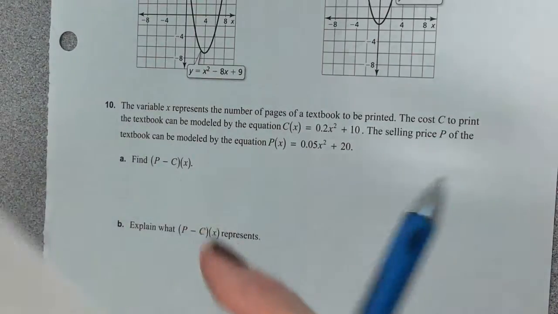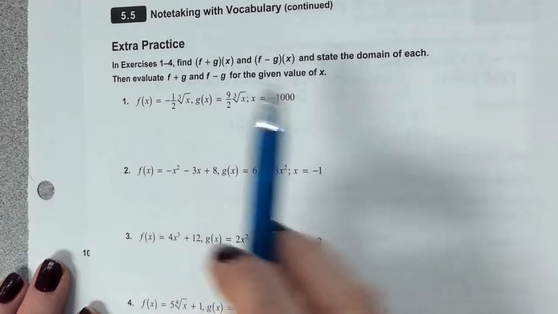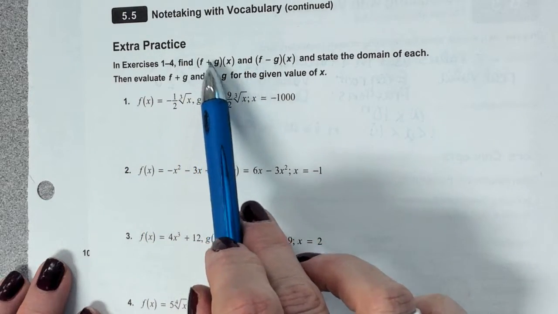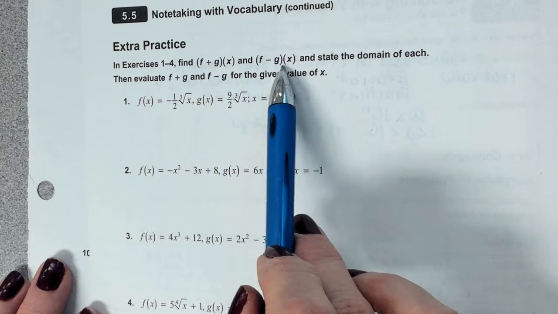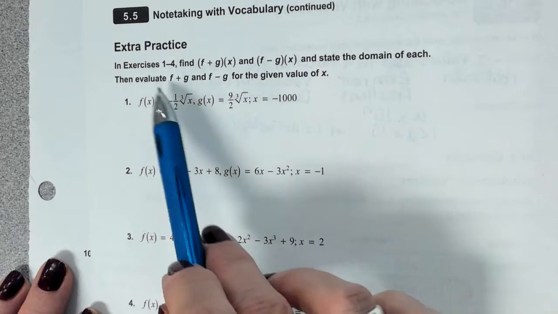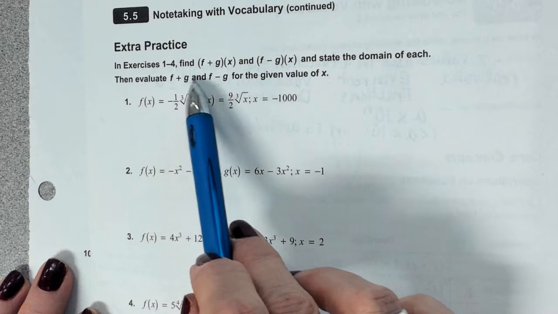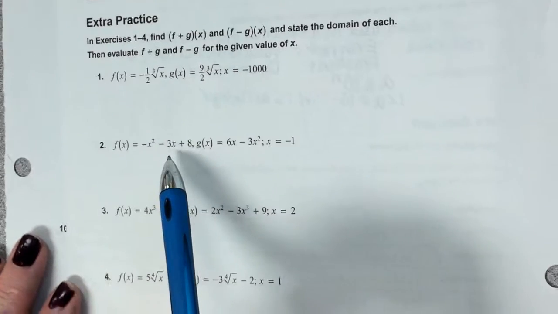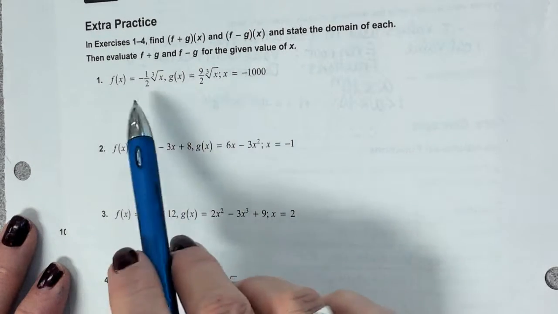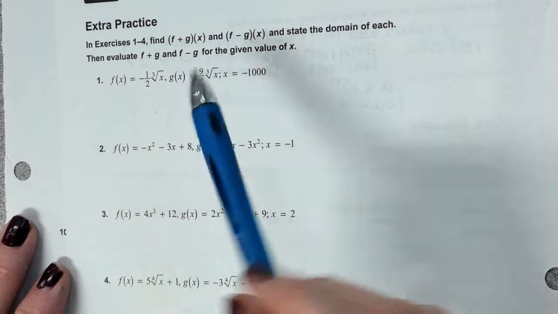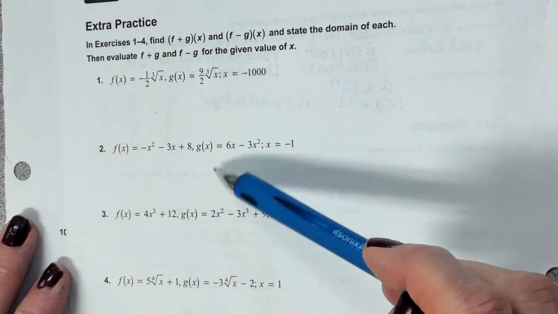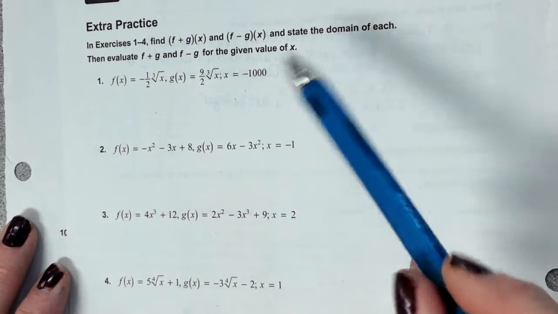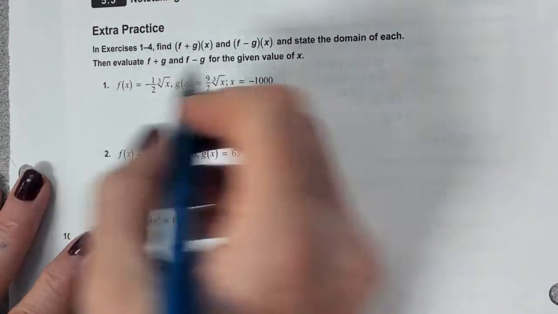Alright, so let's look at some examples now. They say in exercises 1 through 4, find f plus g of x and f minus g of x, and then state the domain of each. Then evaluate f plus g and f minus g for the given x value. Okay, we're not going to do both of these. We're just going to do the addition on this one. We'll alternate. Instead of doing plus and minus on every one of these, we'll do addition, subtraction, addition, subtraction. Okay, so I'll do the first one with addition.